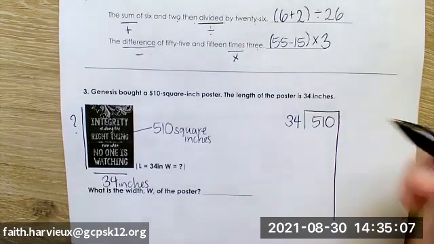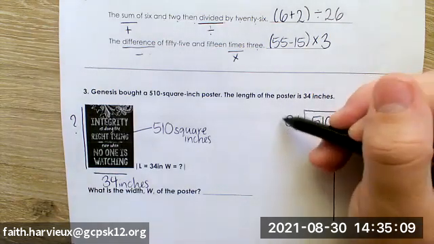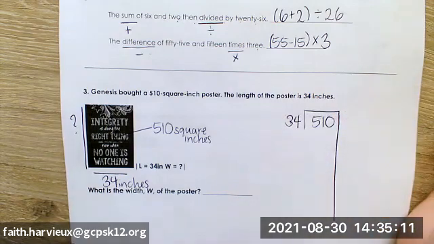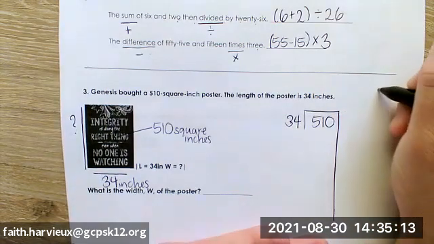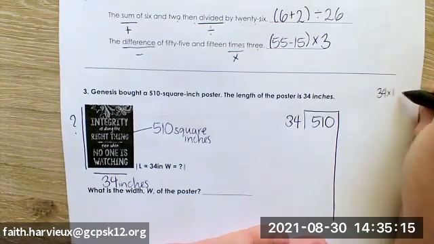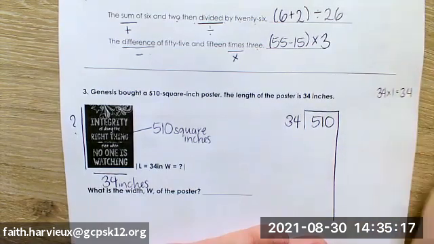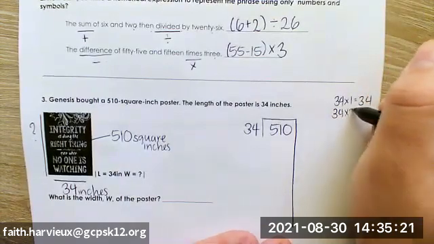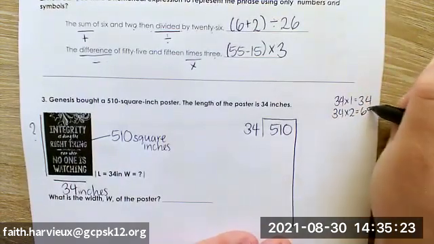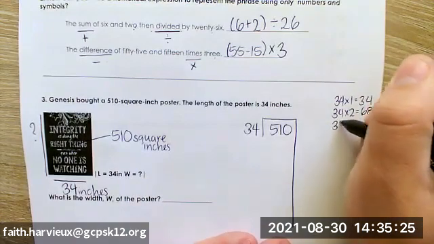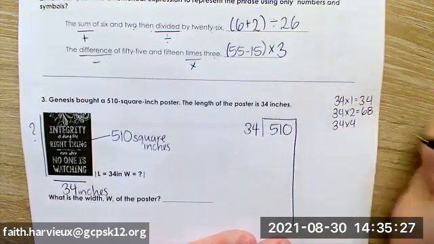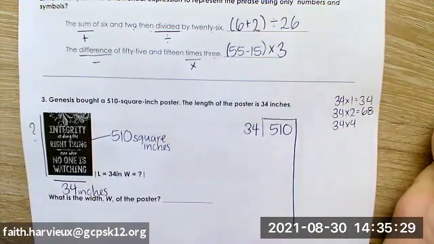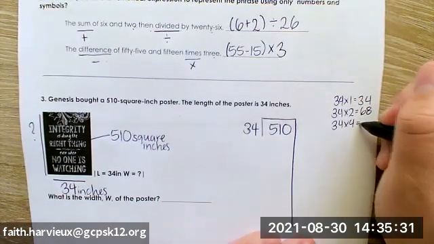To do this, I need to figure out the multiples of 34 that can fit inside of 510. 34 times 1 is 34. I know 34 times 2 is 68. I know 34 times 4 would just be 68 plus 68, which gives me 136.